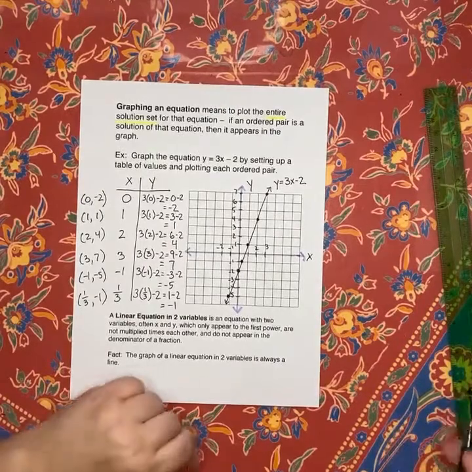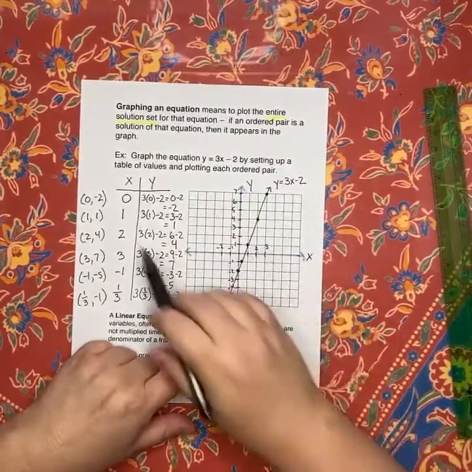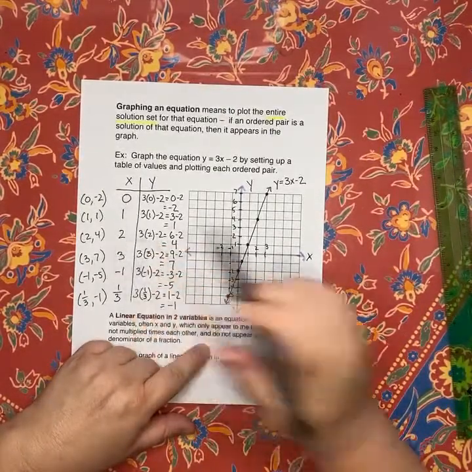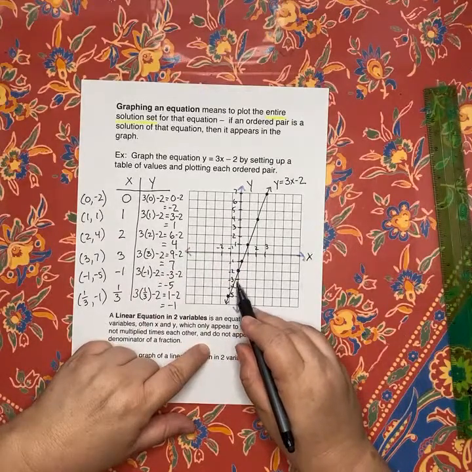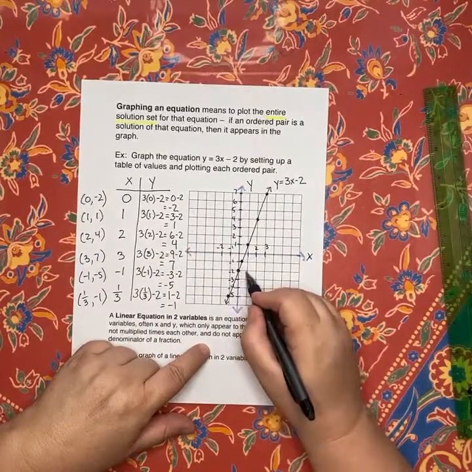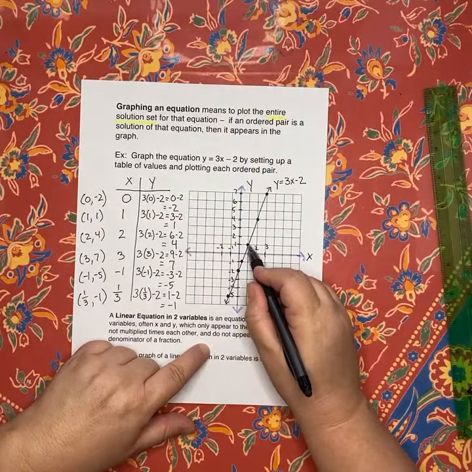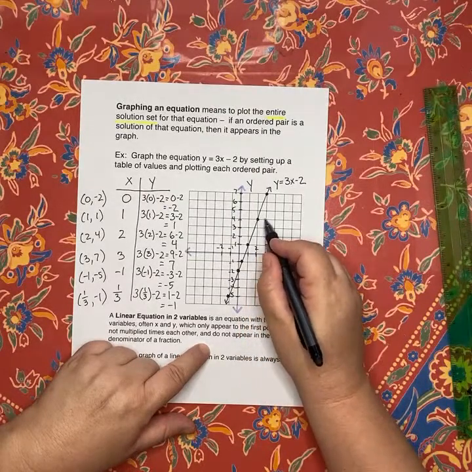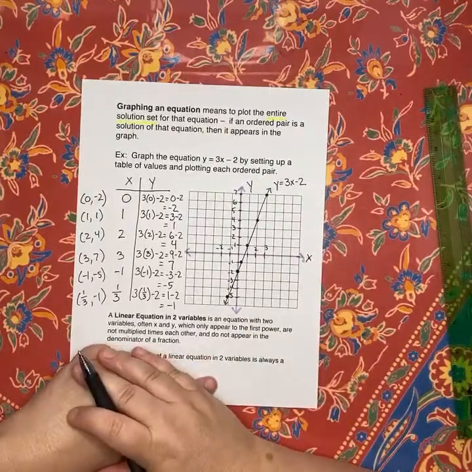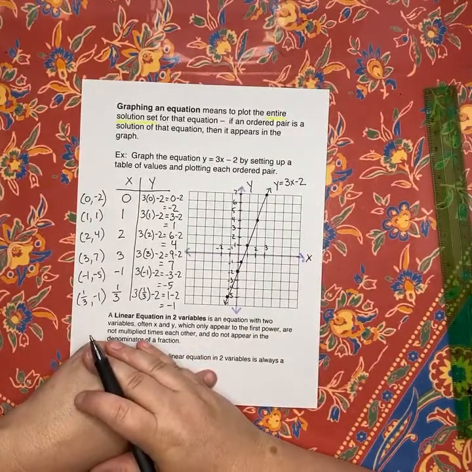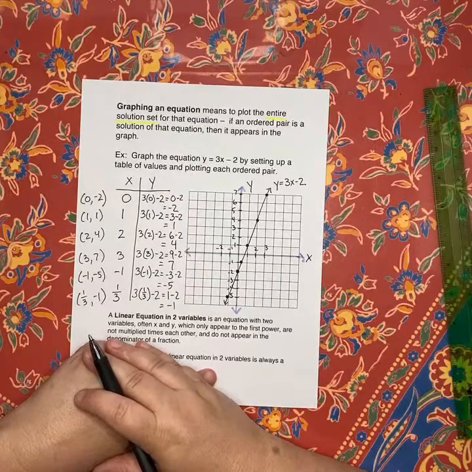One thing I will point out, remember we saw that really interesting thing that as x goes up by 1, so you go 1 to the right, you go up 3, and there's your next point. Over to the right 1, up 3. That is a real pattern, and we're going to see that in the next section. That will be called the, do you know what it's called? Yes, it's called the slope.